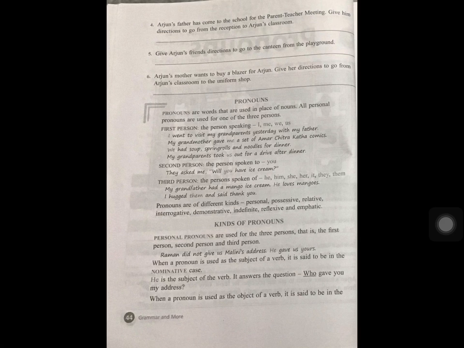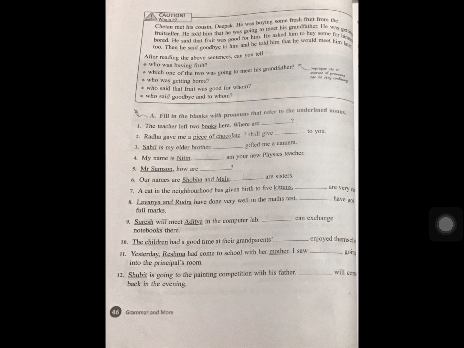5. He should go straight and turn right. 6. She should go behind the classroom. Fill in the blanks with the pronouns that refer to the underlined nouns. 1. The teacher left 2 books here.